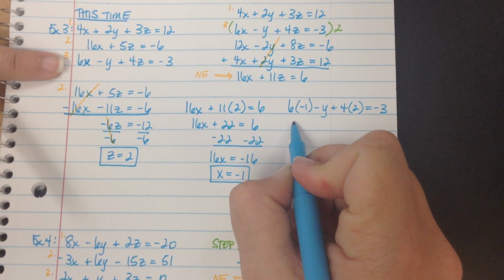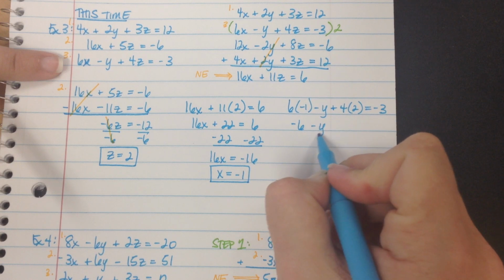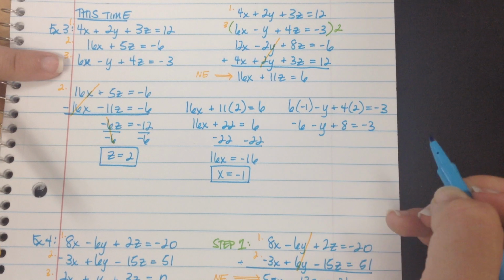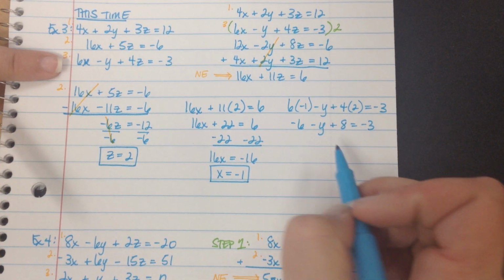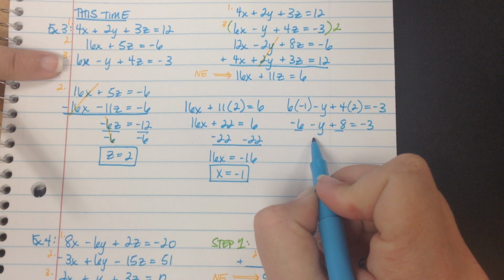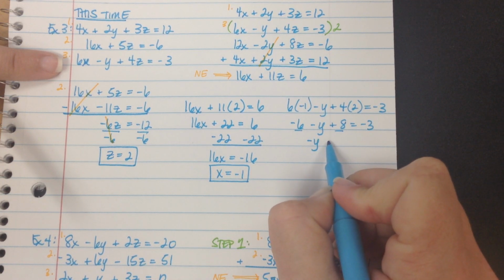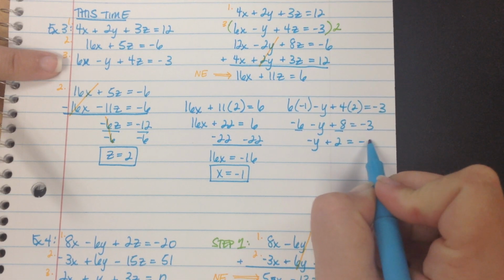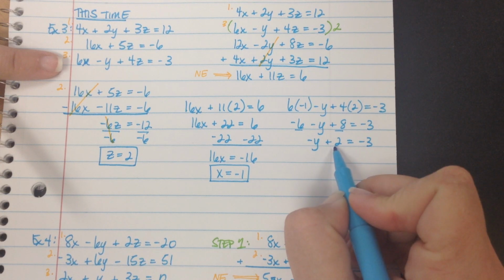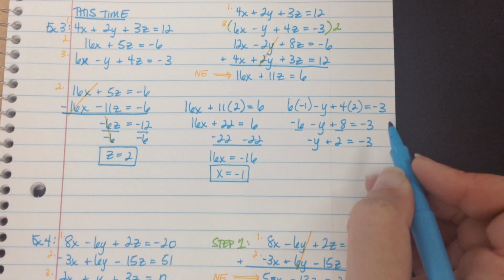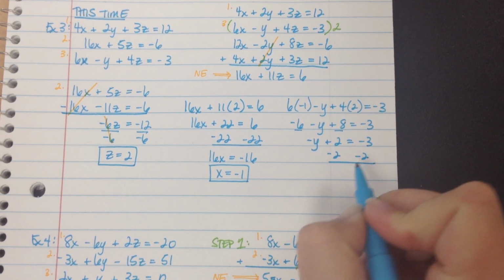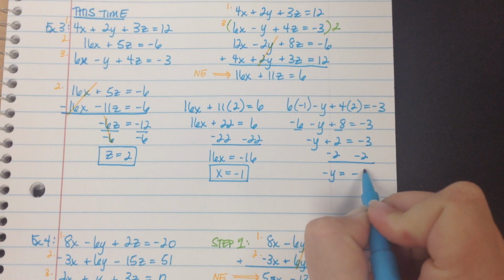Clean up. This is negative 6 minus y. 4 times 2 gives me 8, which equals negative 3. Cleaning up some more, these are like terms. Negative 6 plus 8, that gives me negative y plus 2, which equals negative 3. Move my 2 to the other side. That will make him negative, so I'll subtract 2. I get negative y equals negative 5.